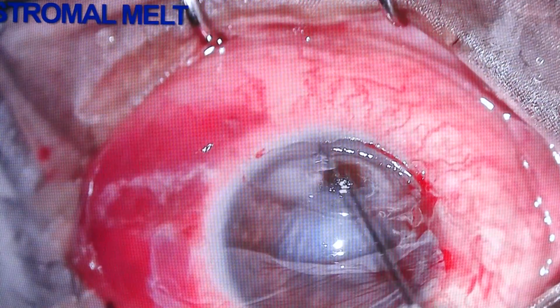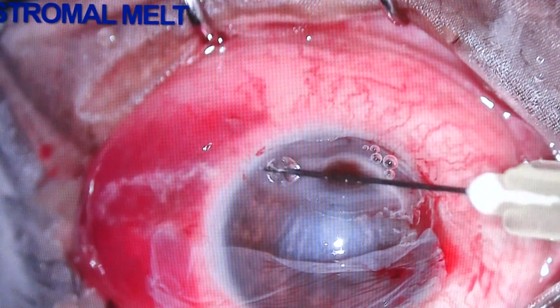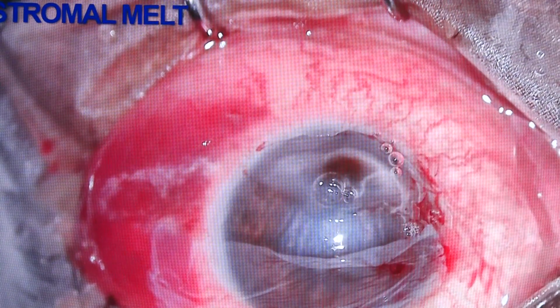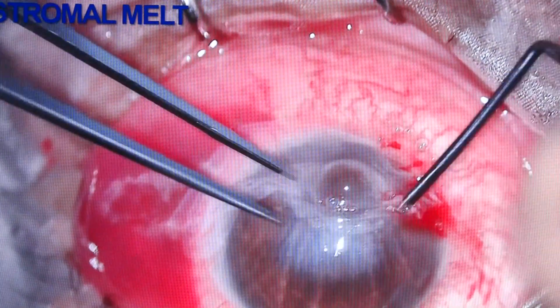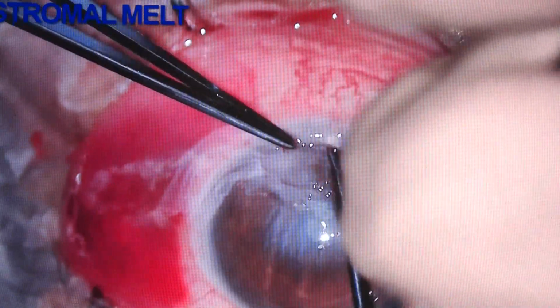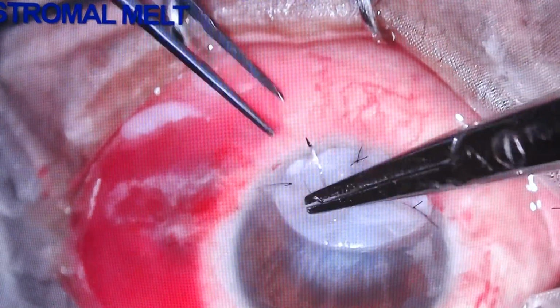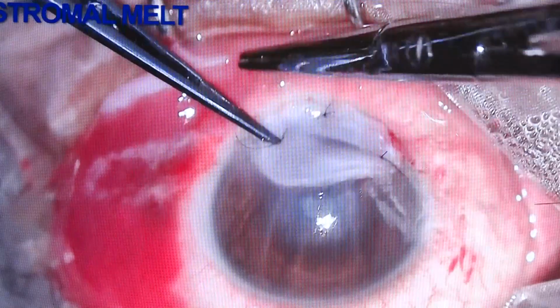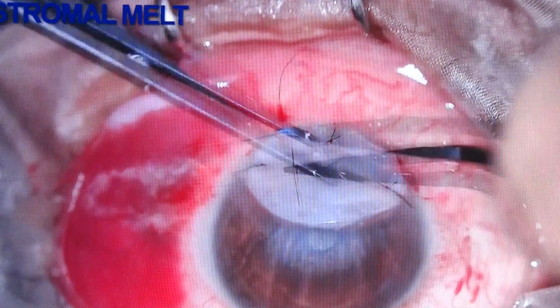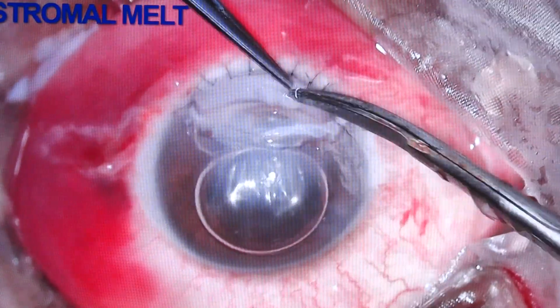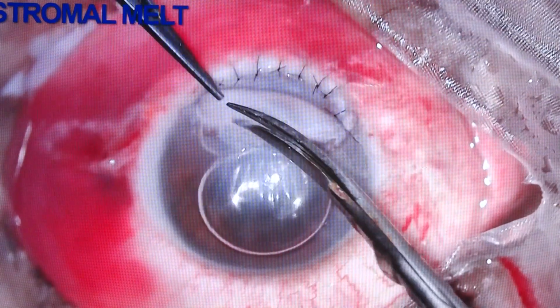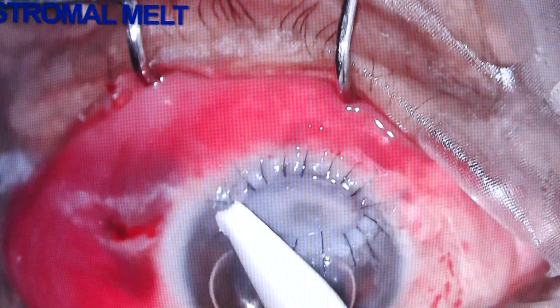Now, this is a case of stromal melt. There is not a frank perforation. This patient had B-cell lymphoma and had undergone radiotherapy and then developed a seventh nerve palsy and lagophthalmos, and that's how he had exposure keratitis and a stromal melt. And here again, an amniotic membrane with a residual DSEK cap was used.